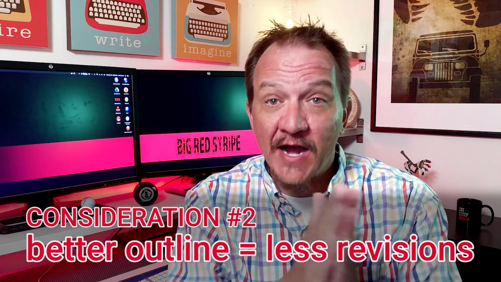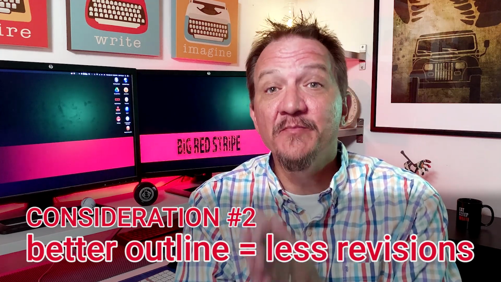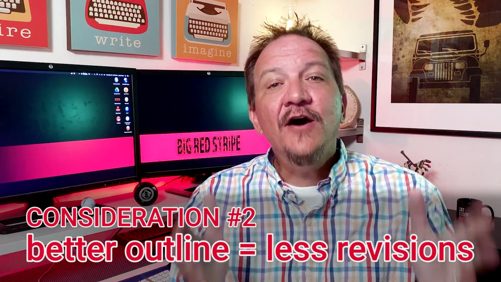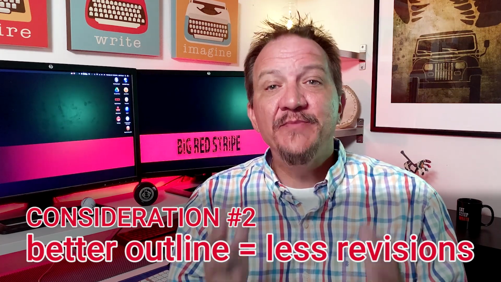Consideration number 2 when revising is this. The more detailed and bulletproof your outline, the faster you're going to move through revisions. The outline is there to make sure that the story beats are working, that the character beats are working, that you have all the pieces you need. Outlines can also help you figure out pacing and emotional turns for the characters and for the audience, depending on what outlining methods you're using. And in this sense, the more you're pre-writing, which outlining is part of, the more solid your story tends to be.